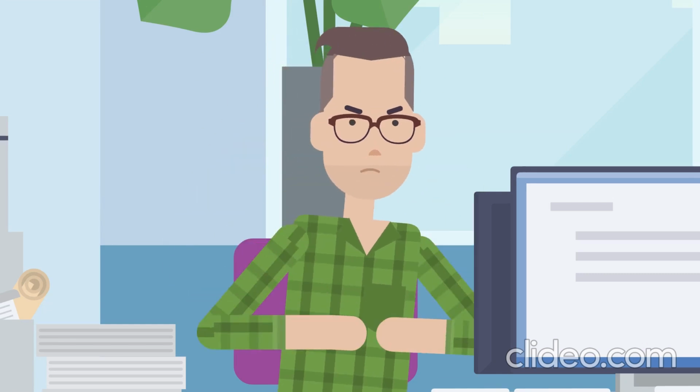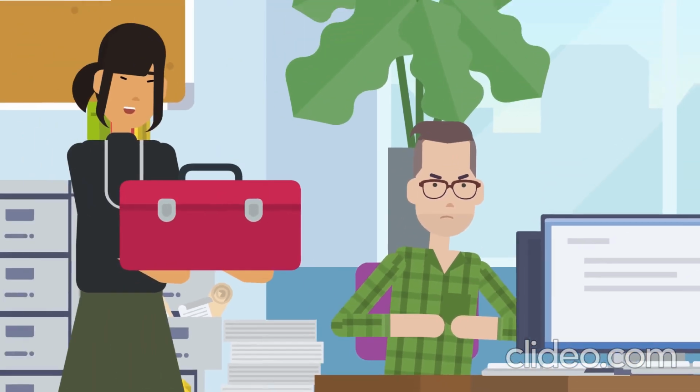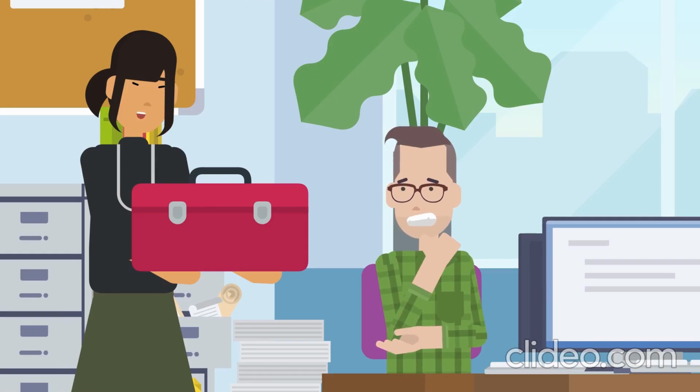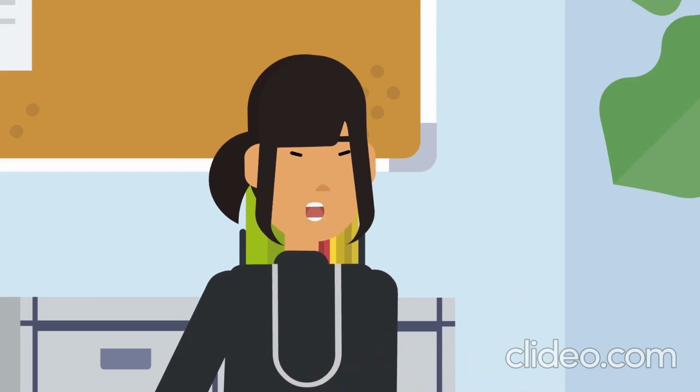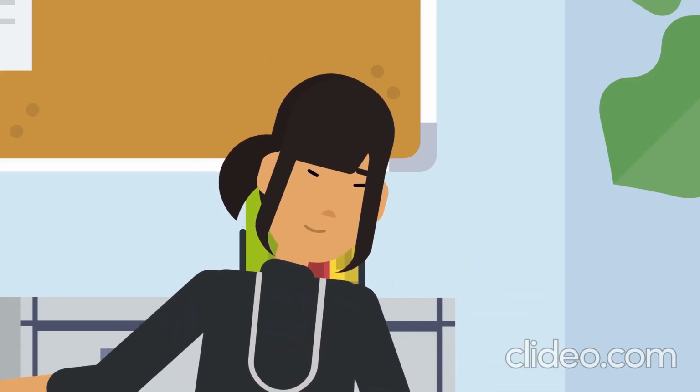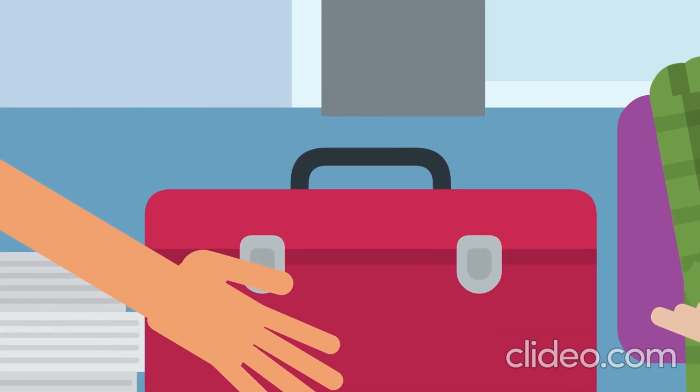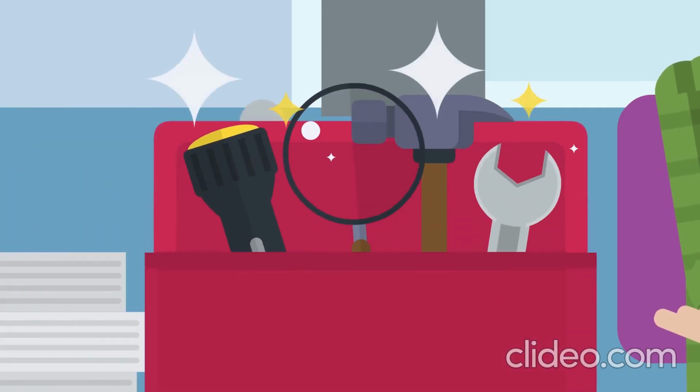Not another error. What's going on here? Hey Sam, looks like you've hit a snag. Need a hand? Yeah, I'm getting this weird error message, and I can't figure out what's causing it. No worries, we've all been there. Debugging is just part of the coding journey. You just need the right debugging tools to help you along the way.